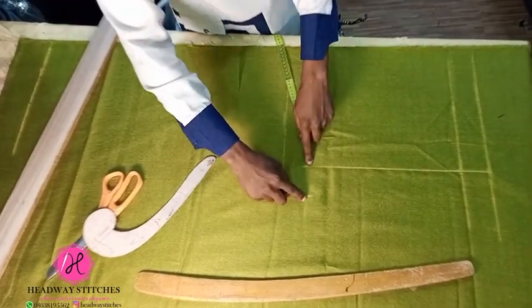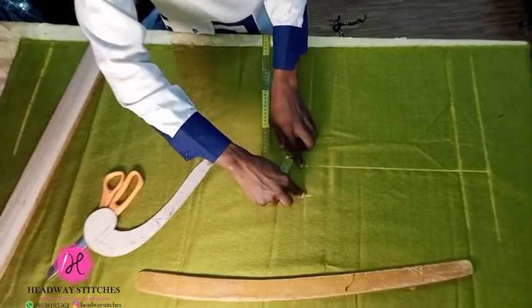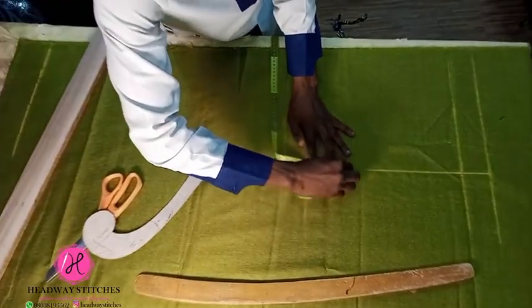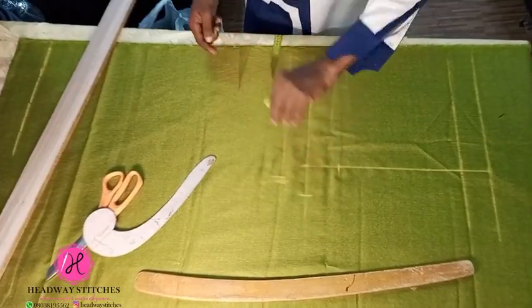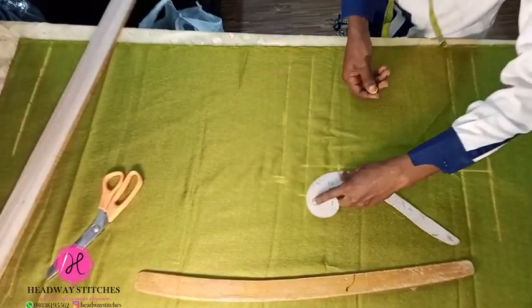So here is your extension, crotch extension. Now, the same measurement you have here for your extension, it is what you are going to measure here. You raise it by 2.5. If you use 2 here, you are going to use 2 here. So the next thing is just to connect this point and this point together using your cuff.